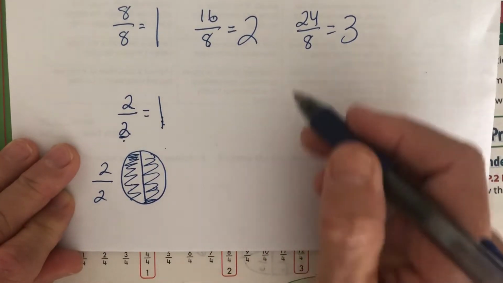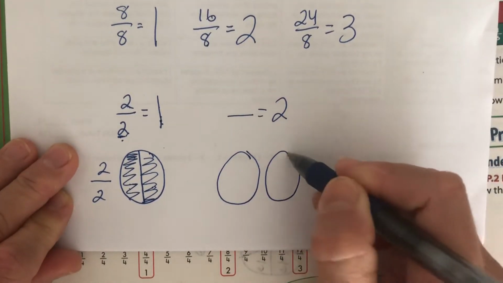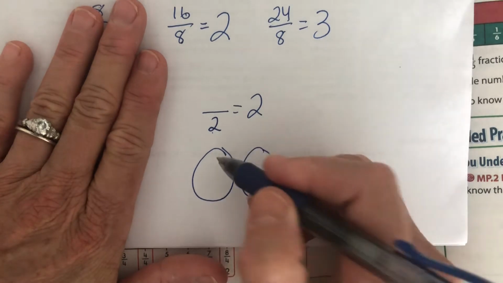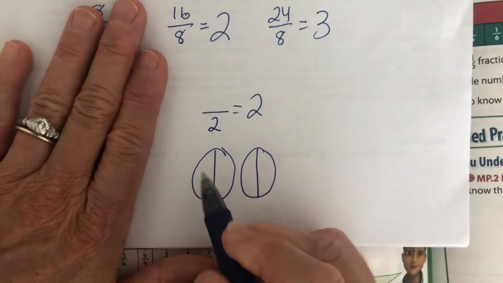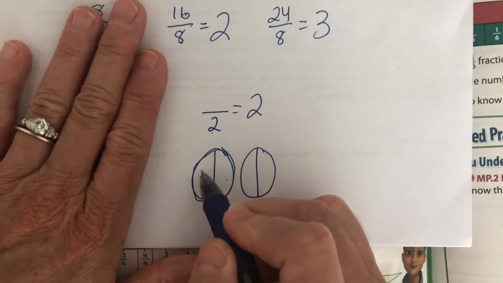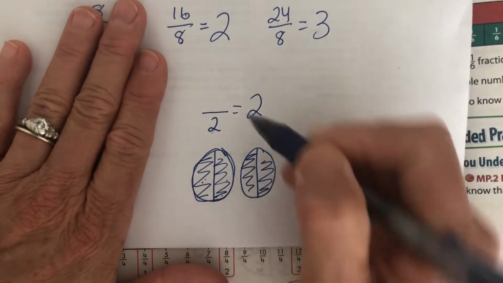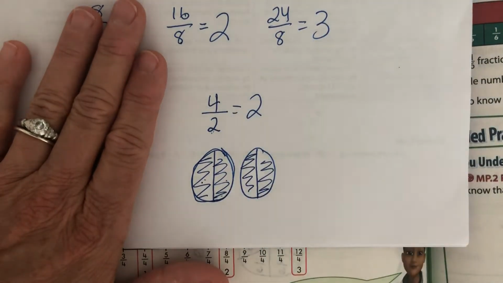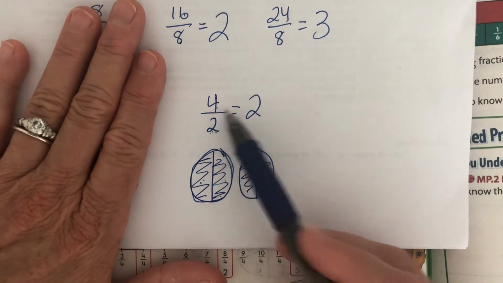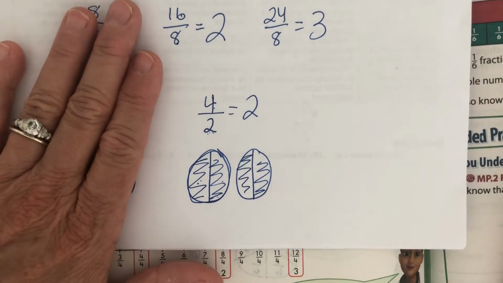Okay? Let's say I have 2 whole pies, right? I'm going to divide each of them into 2 parts. My denominator is 2 because each whole circle is divided into 2 parts. So how many halves do I have? I have 1, 2, 3, 4. So 4 halves. Okay, remember when the numerator is bigger than the denominator, you have more than 1 whole, okay? What is 4 divided by 2? It's 2.